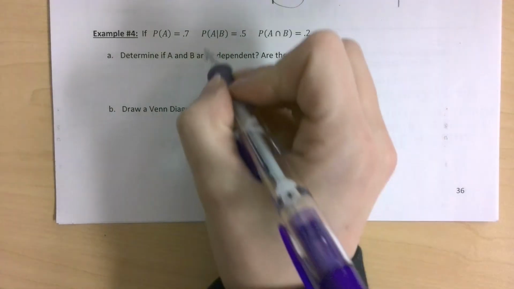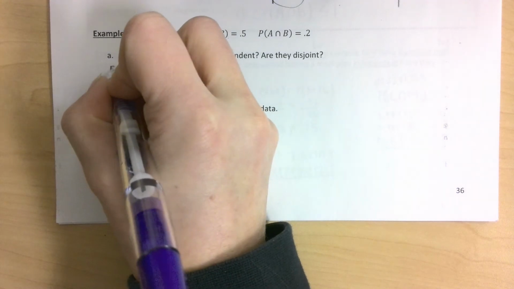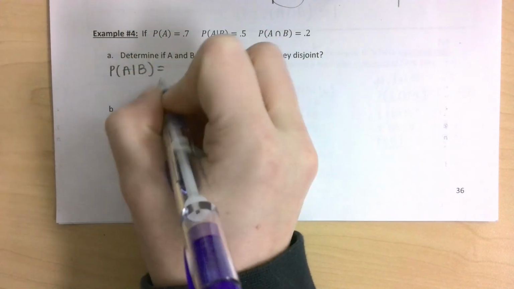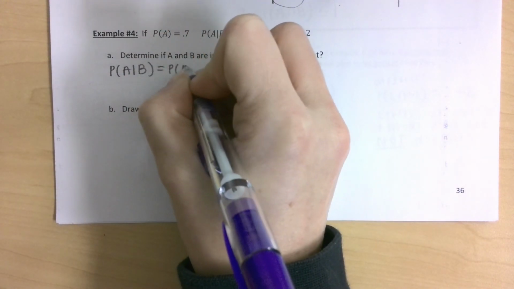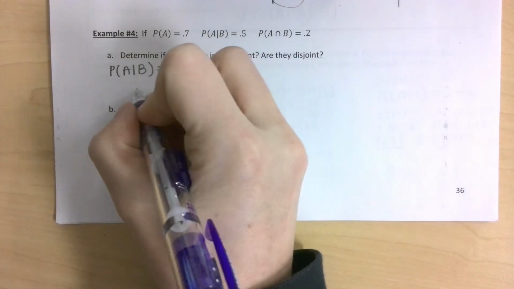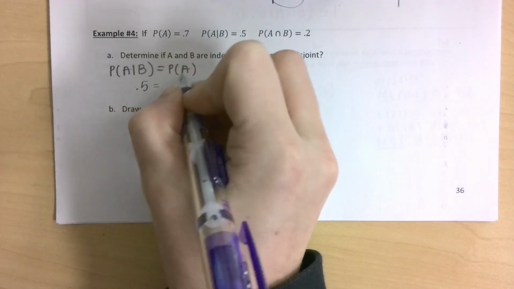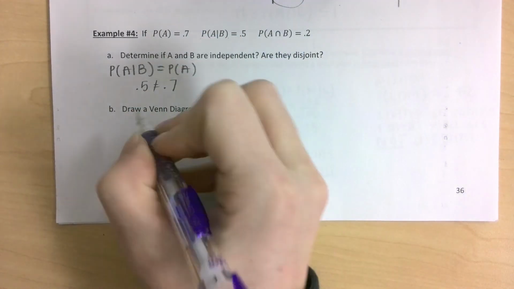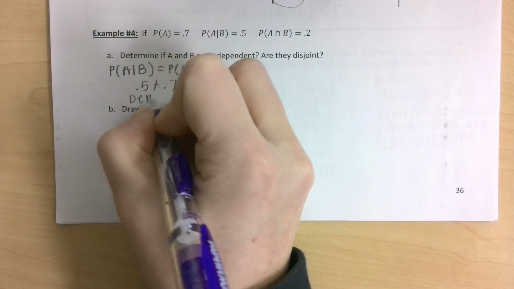So it looks like they are giving me the probability of A given B, so I'm going to use that for my independence. If these two events are independent, then B should have no impact on A, so this should be equal to the probability of A. Well, A given B was 0.5. Probability of A was 0.7. These are not equal, so these events are dependent.